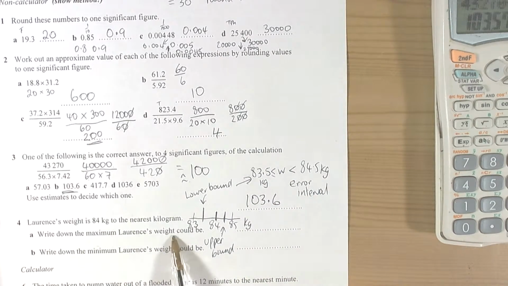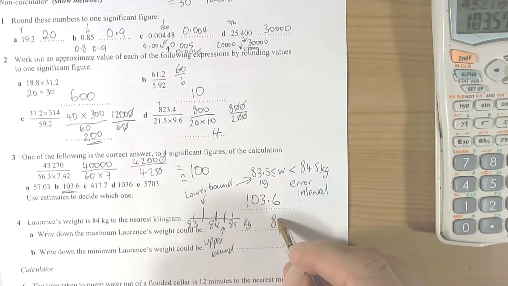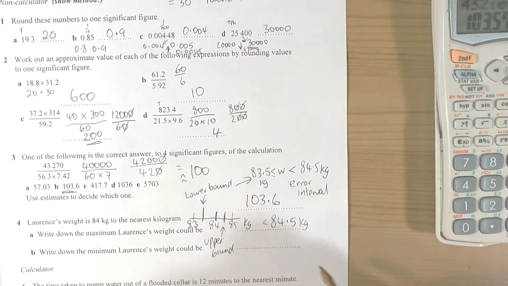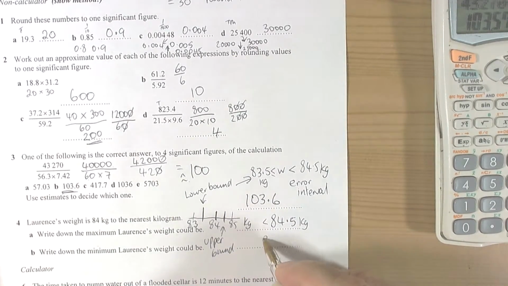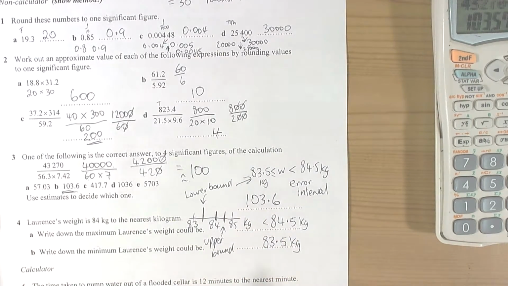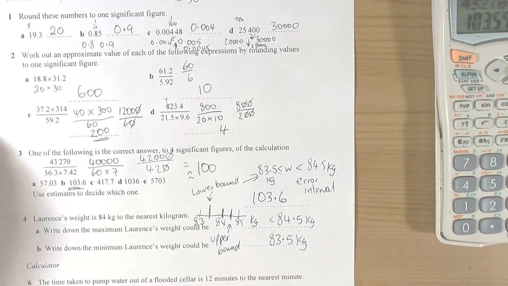So it said write down the maximum that Lawrence's weight could be. Well, that's the largest value, so the upper bound, so it could have been up to, but not including, 84.5 kilograms. Write down the minimum that it could have been. Well, that's the lower bound, so 83.5 kilograms. Remember units on measurements, guys.